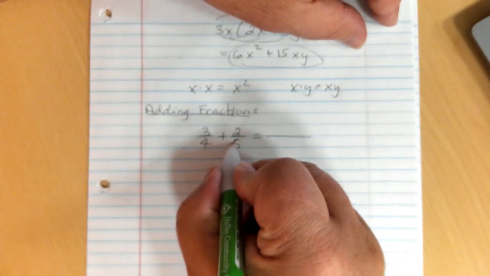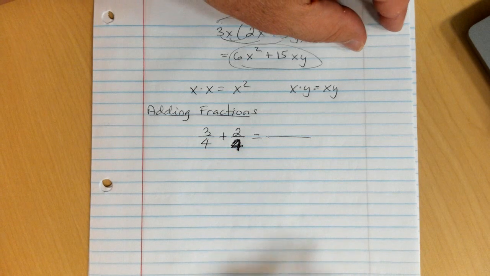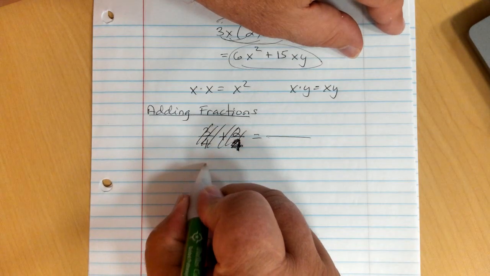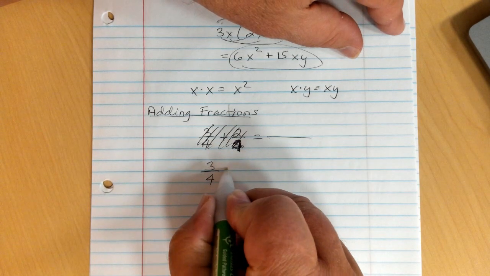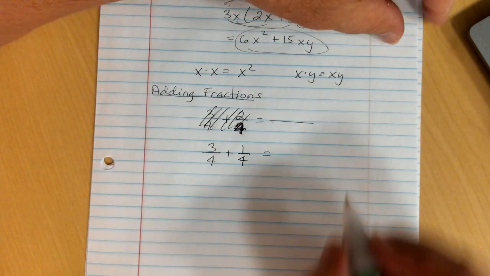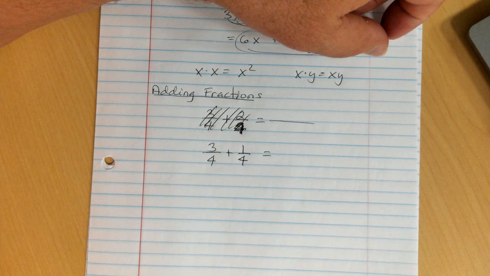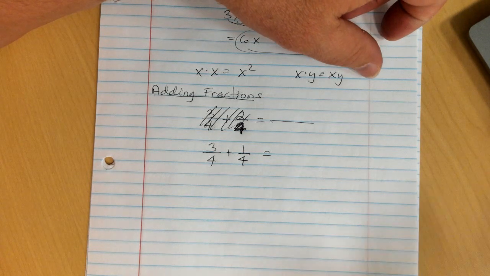Okay, let's start with the same base then. 3 over 4 plus 1 over 4. Introduced this to a bunch of seniors a couple of semesters back, and they fell in love with it. You all probably know about it.